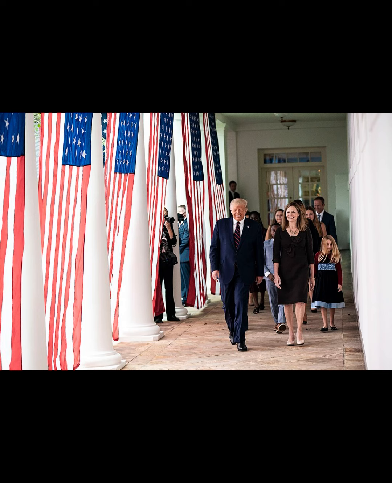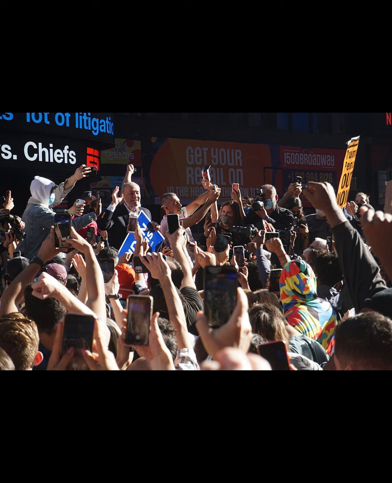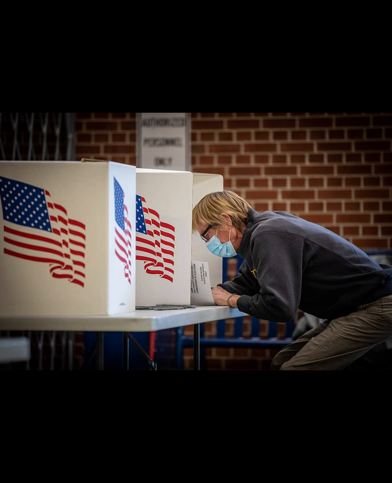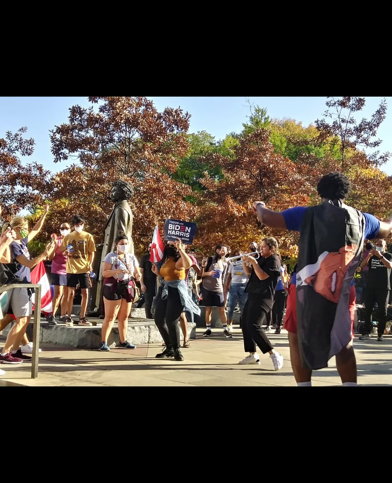5. High voter turnout. The 2020 election saw record voter turnout, driven by a deeply polarized electorate. Biden's campaign successfully mobilized a wide coalition, including African Americans, young voters, suburbanites, and women. Trump's inability to expand his support beyond his core base of voters, particularly in the face of Biden's appeal to moderates and independents, proved to be a decisive factor.